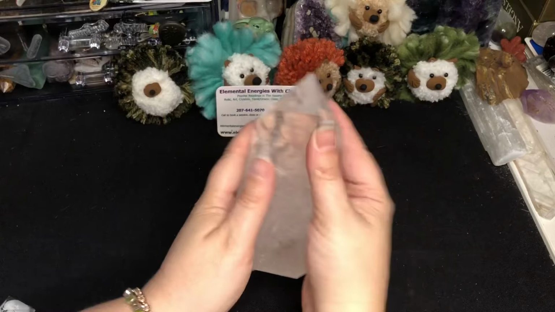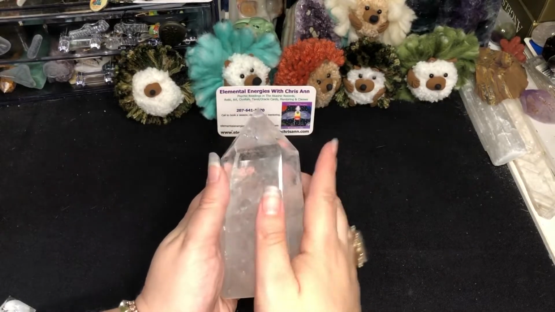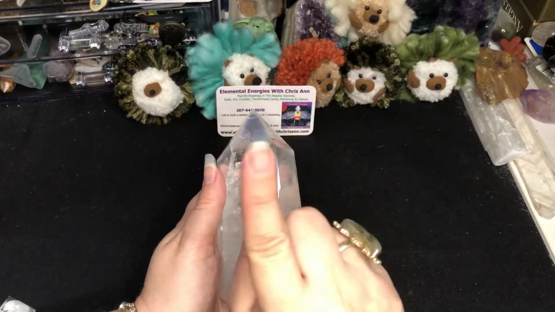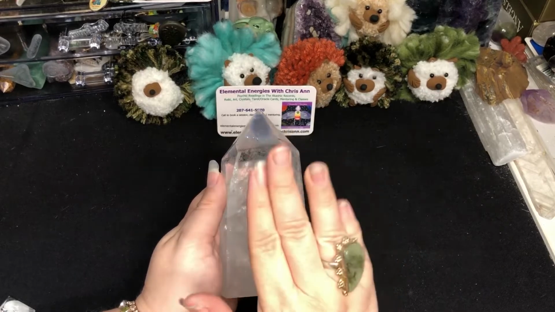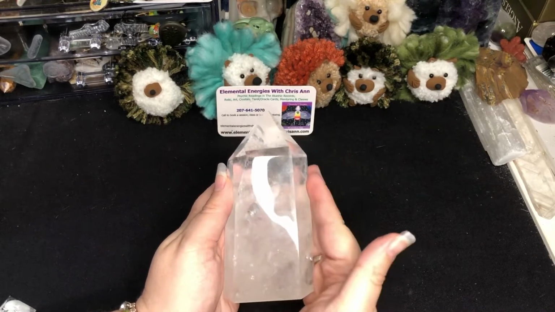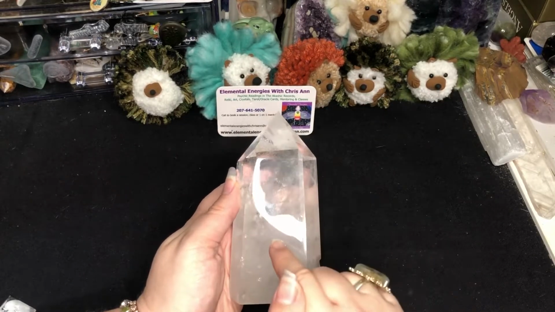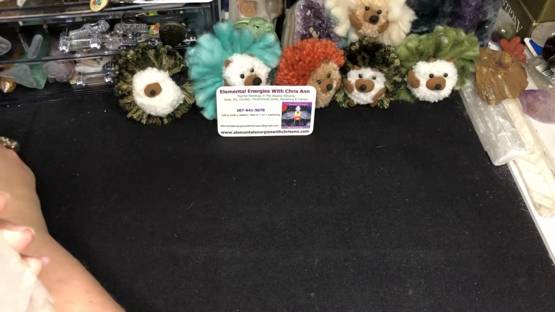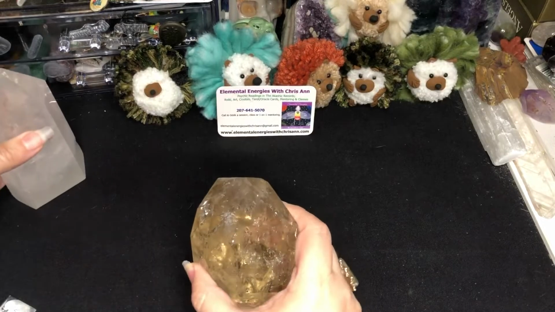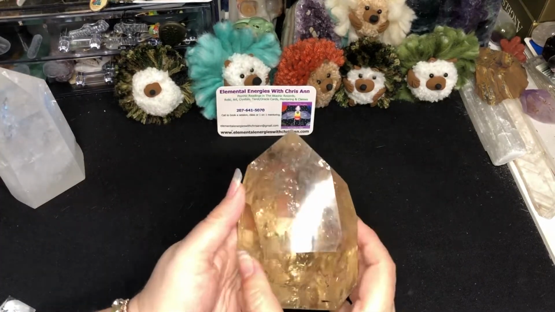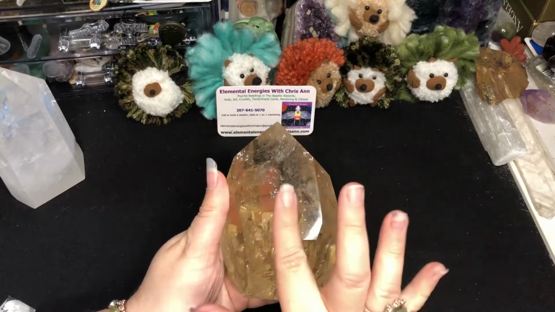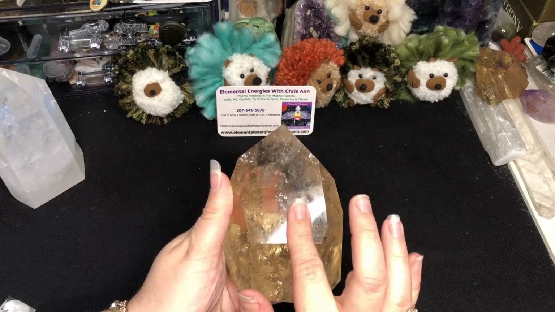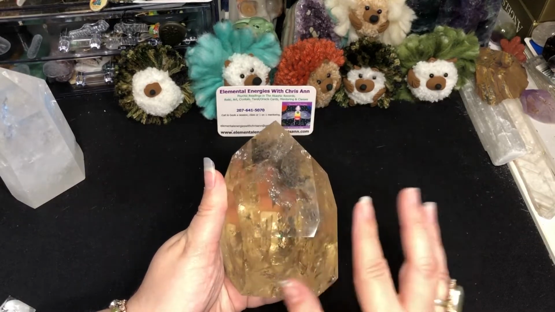Now, I do recommend, if you are going to pick one piece to invest in, a tower. And it can be a clear quartz tower like this is, or since we're going to be doing a crystal grid for prosperity, you can invest in a natural citrine tower.